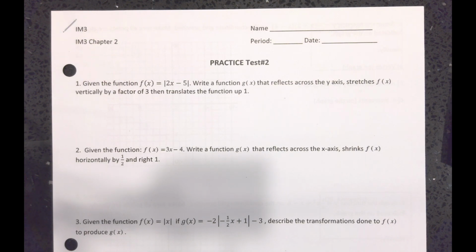In this video, we are going through the second practice test for your Chapter 2 examination in Integrated Math 3. Before we do any questions, I do want to mention that I am human, so if I make a mistake, that's okay. Just let me know where the mistake occurs so that I may fix it and learn from it. The objective of this video is just to show you what I am expecting of your work and your answers in our upcoming test.